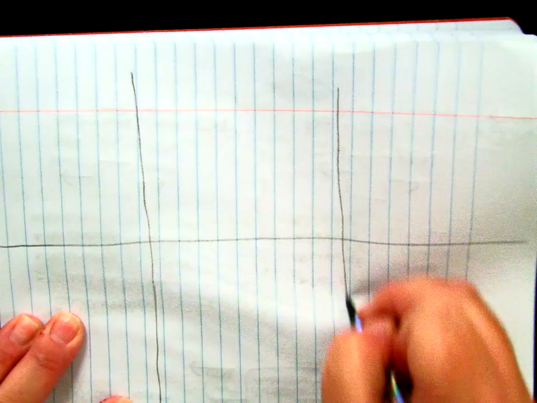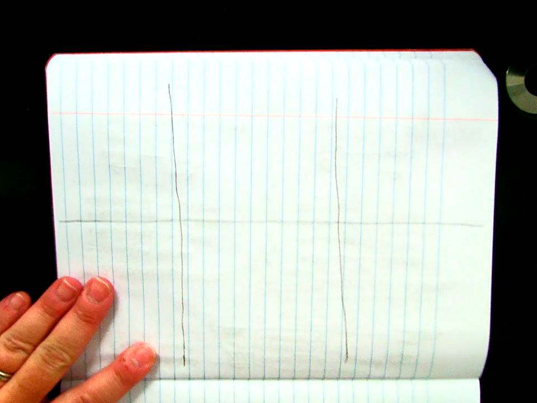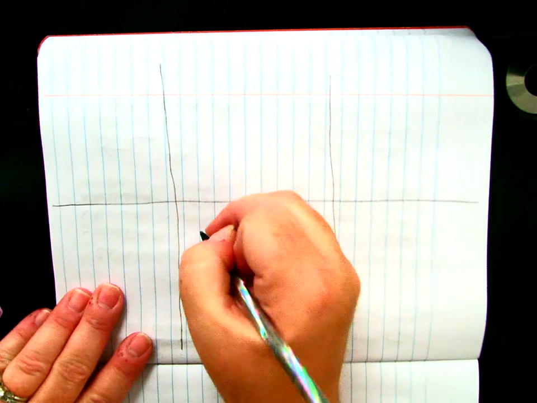Okay, so let's go ahead and we're going to break our page in half, and then we're going to make 6 boxes. Zoom out a little bit. So in this box, let's write types, or actually let's write it up here, types of forces.